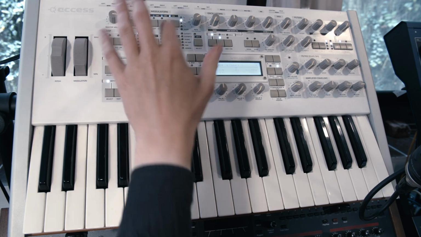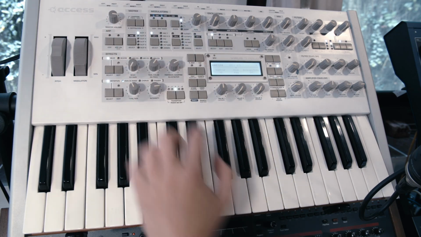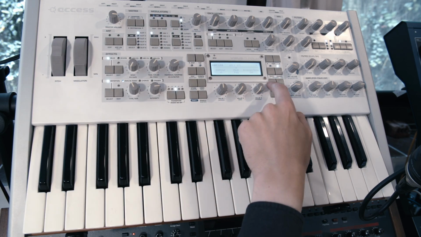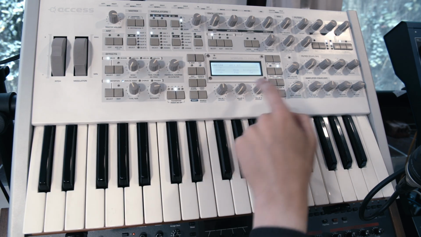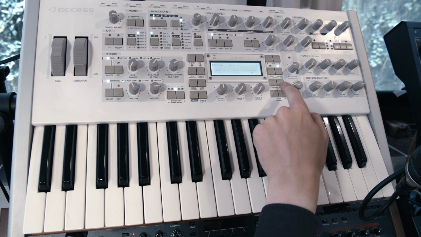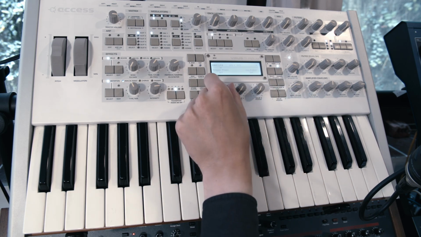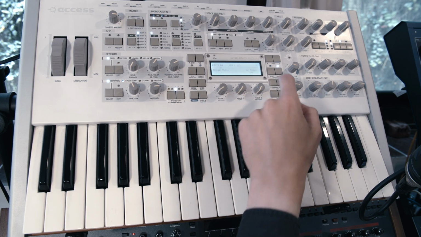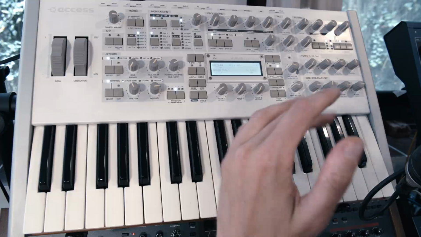So I'm selecting LFO1, and if you go on this edit knob here, you can change different modes here. And it's very important that we go to trigger phase and set it to 1, which means that with each note, the LFO will be starting at 0.